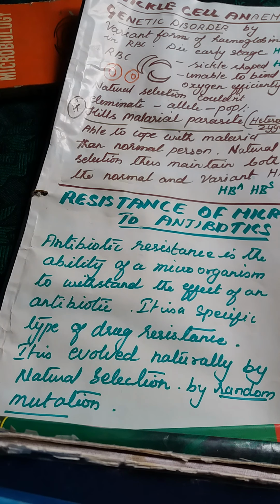So this antibiotic resistance is developed by some microbes. These organisms are selected by nature. That is what is called resistance of microbes to antibiotics.